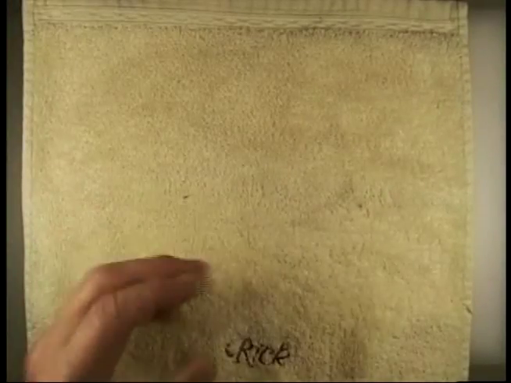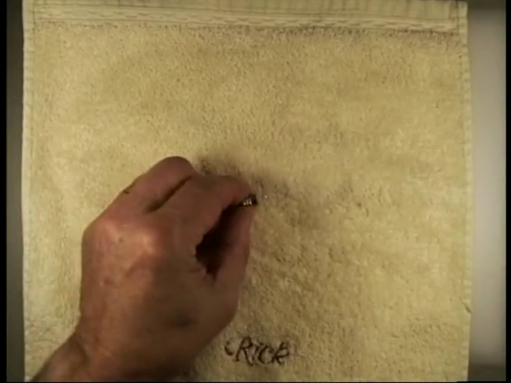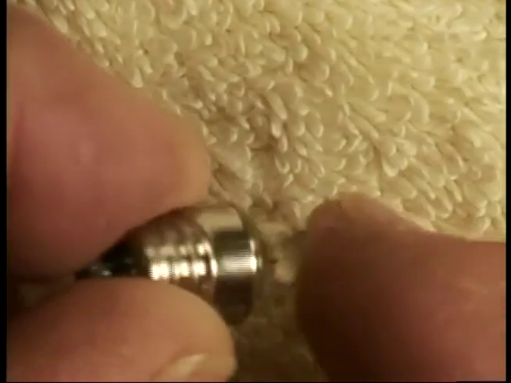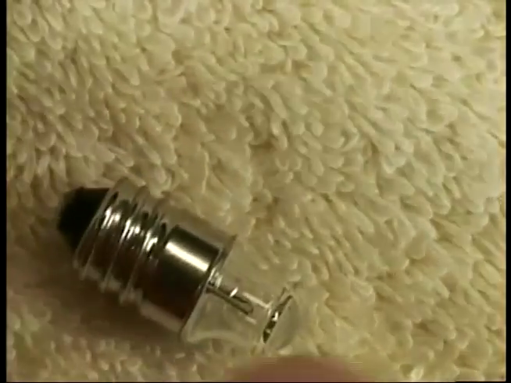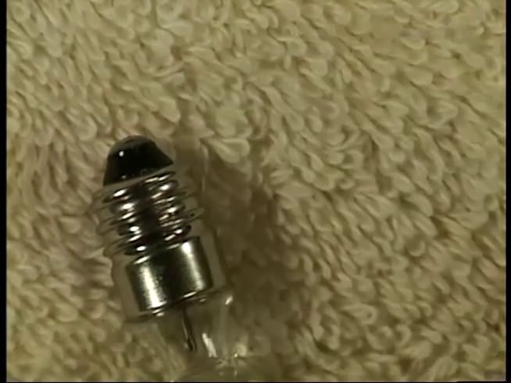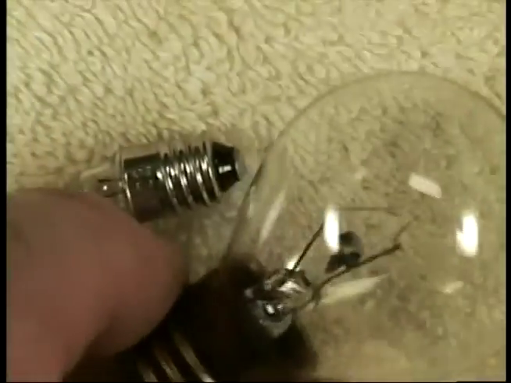In fact, I brought some with me today. Here are several different types of light bulbs. Check it out. Here's a small one. That one's kind of hard to see, but I noticed it has glass, metal, more black glass and more metal. Maybe we need a bigger light bulb. Let's check this one out. Here we go.